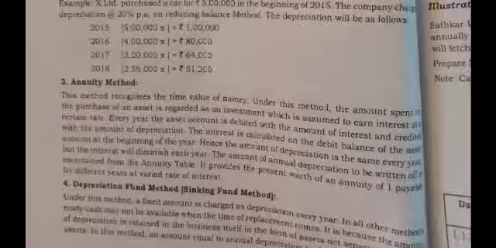So for example, for 10,000 rupees, what will be the interest if you invest that money somewhere? We will deduct that amount and then calculate the depreciation. Like that the procedure goes on. Okay, so for the purpose of the examination, the first two methods are very important. Straight line method and diminishing balance method are very important.